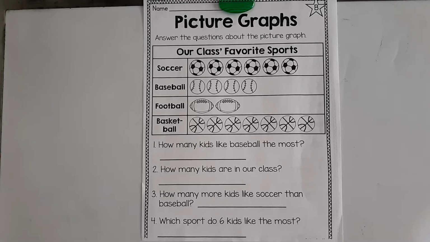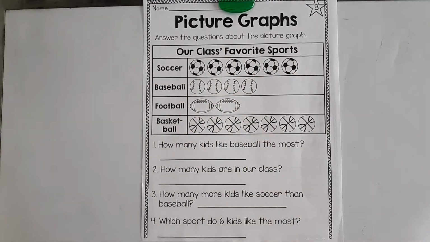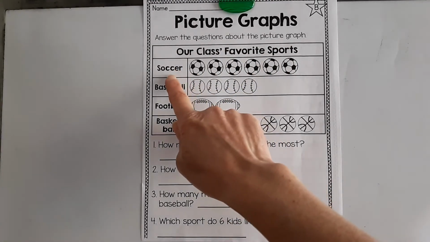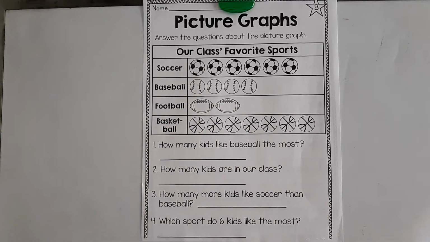So I want to go through this picture graph with you. I have one up here. It says our class's favorite sports. So here we have soccer, baseball, football, basketball. And for each ball that's on the graph, that represents a child in the class, and it tells us which sport is their favorite.